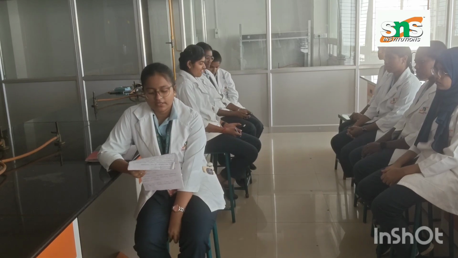And the third one is no residue. It leaves no sticky toxic residue behind, unlike old generation phenols. And then the last one, efficiency.